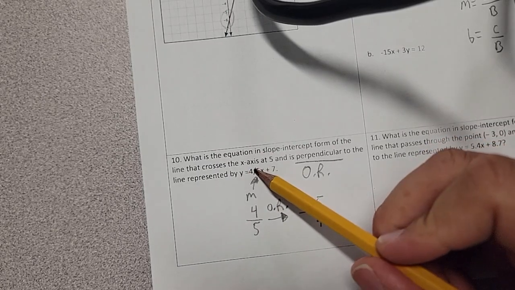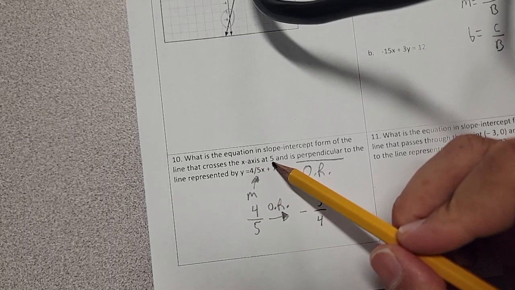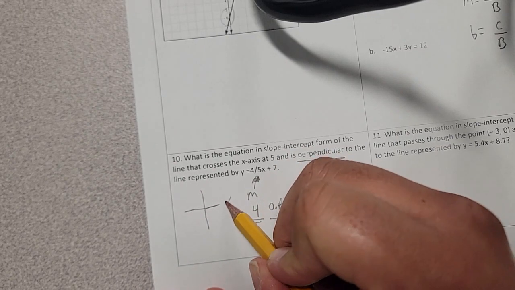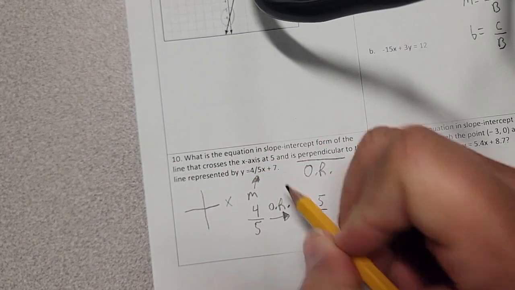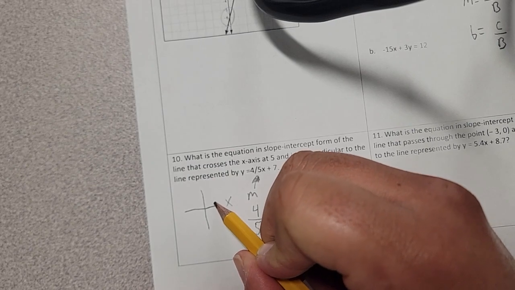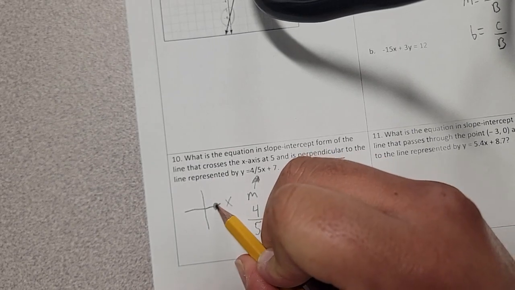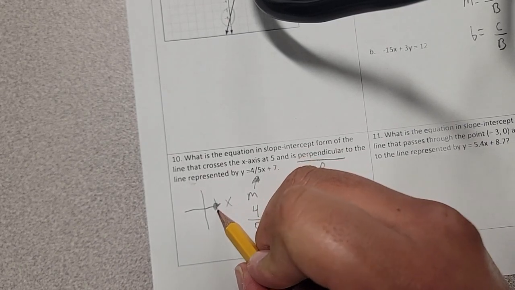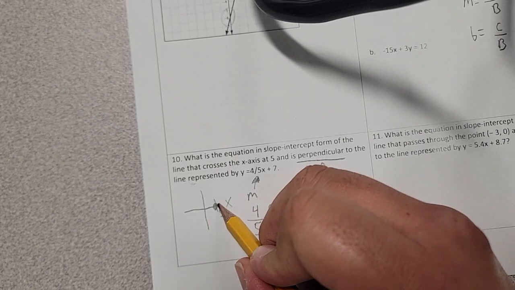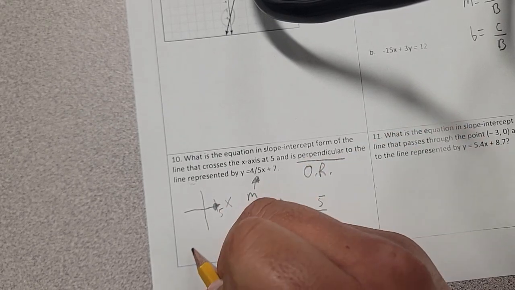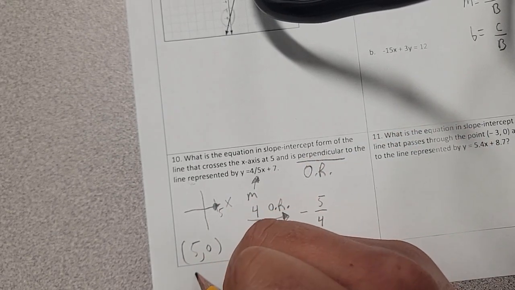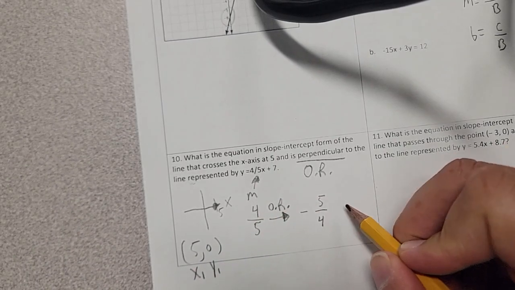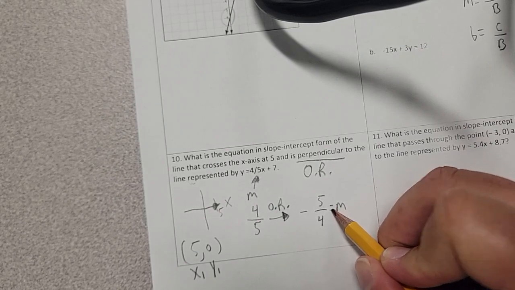And then it says that it crosses at the x-axis at 5. So let me kind of draw like a little visual. So my x, if I'm going to cross at 5, that's over here. That means my point is going to the right 5 and it doesn't go up and down, so 0. So my point is 5, 0. So this is my x1, this is my y1, and then this is my new slope. All right, this is my new m.